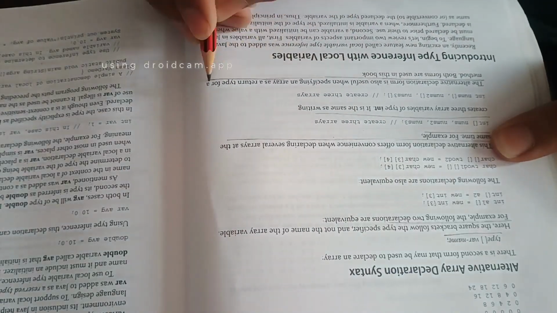So right, we can provide the square brackets before, and it helps in declaring. This alternative form offers convenience when declaring several arrays. This declares and creates 3 arrays, and this also creates 3 arrays. The alternative declaration form is also useful when specifying an array as a return type for a method. This is important.